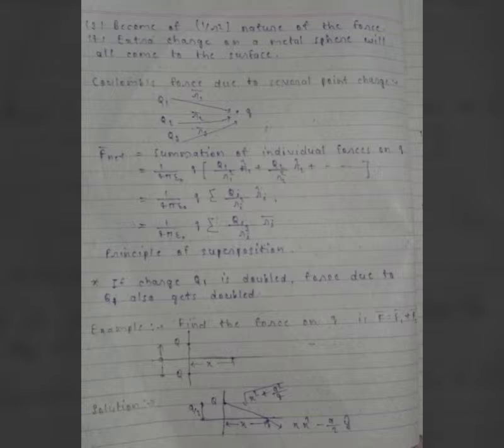So, this is going to be 1 over 4 pi epsilon 0, which is common, Q1 over R1 square R1 unit vector plus Q2 over R2 square R2 unit vector plus so on. Notice that vectors have been written in such a way that whether they are positive or negative charges, all the directions are properly taken care of.